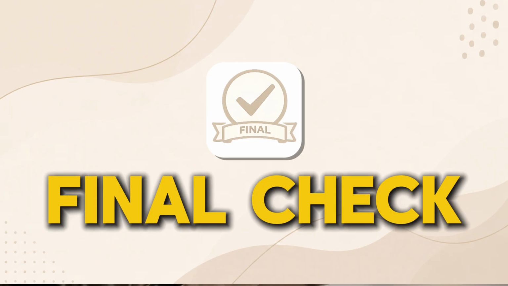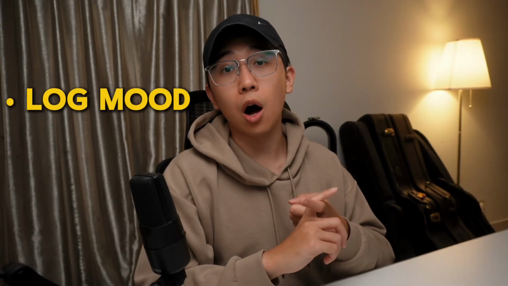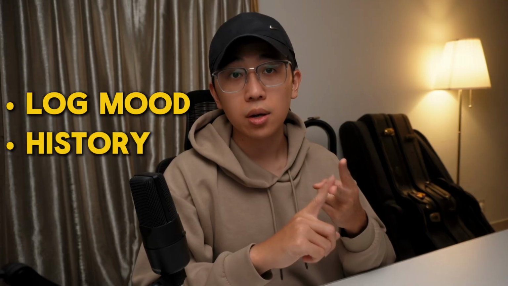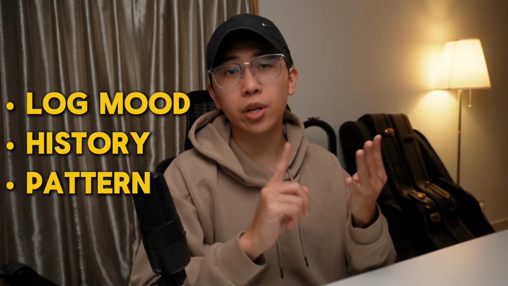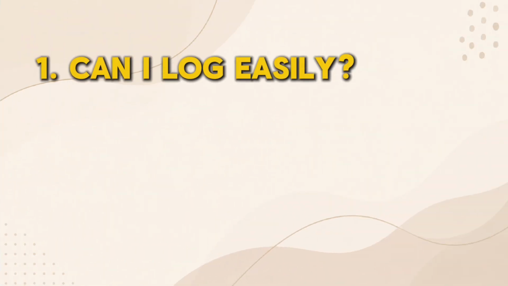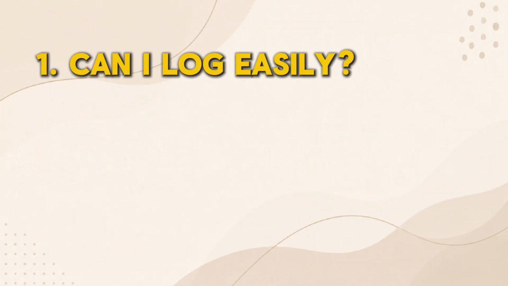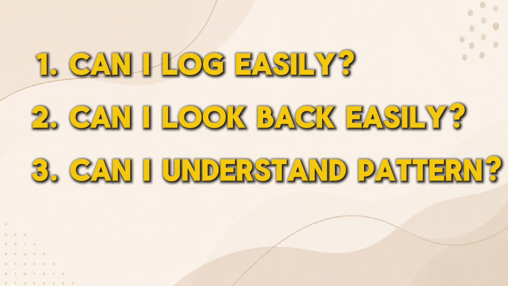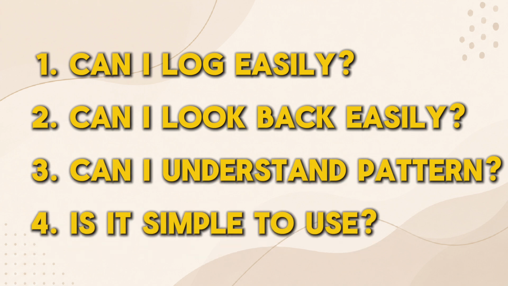The original goal was simple. I wanted to log my mood based on situation, look back at my history, understand the pattern, and still keep the app simple. So I'm judging Moodii with these 4 questions. Number 1, can I log easily? Number 2, can I look back easily? Number 3, can I understand my mood patterns? Number 4, is it simple enough to keep using?